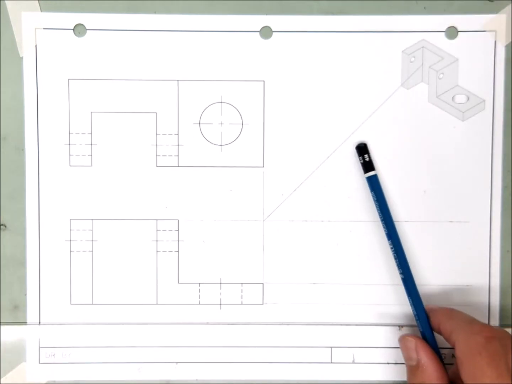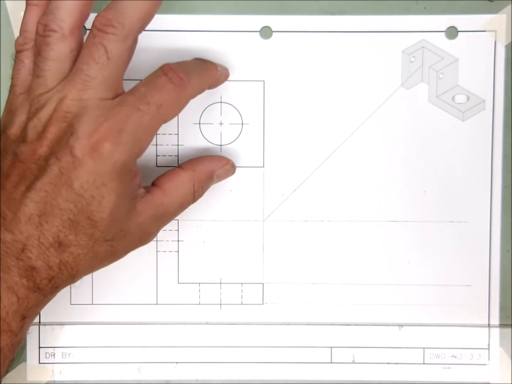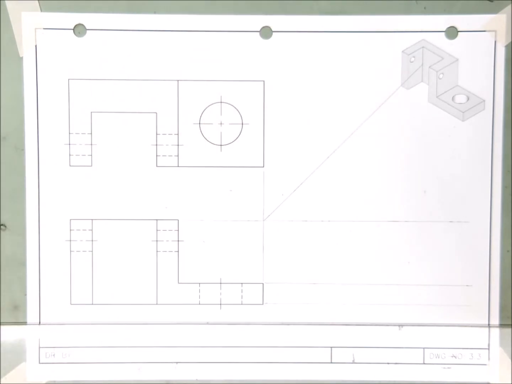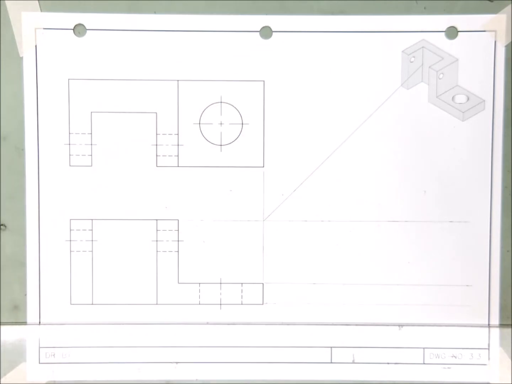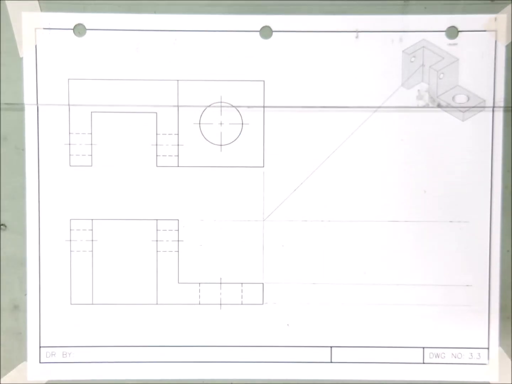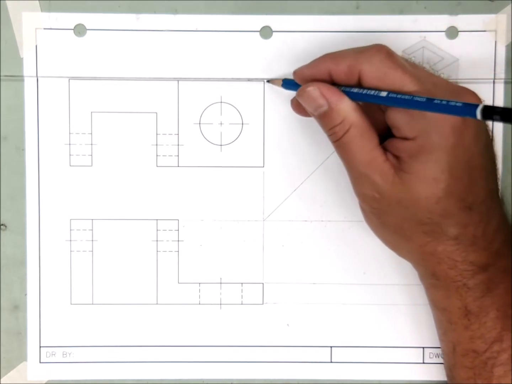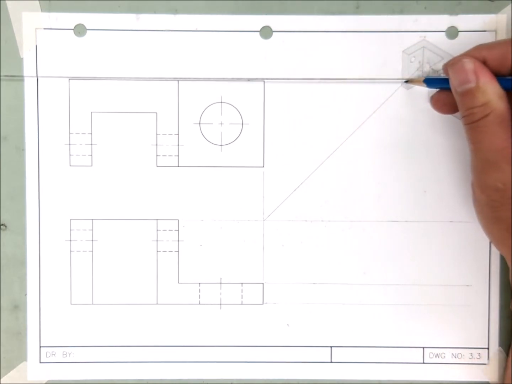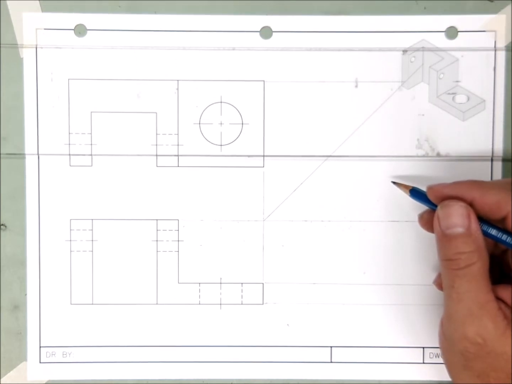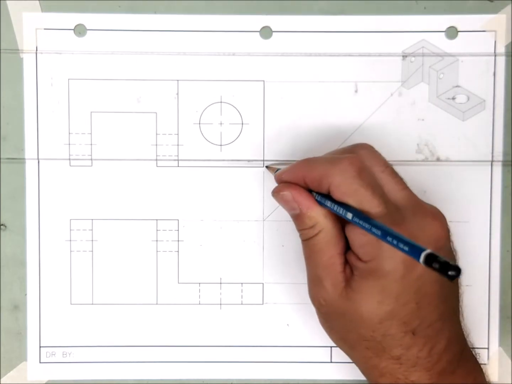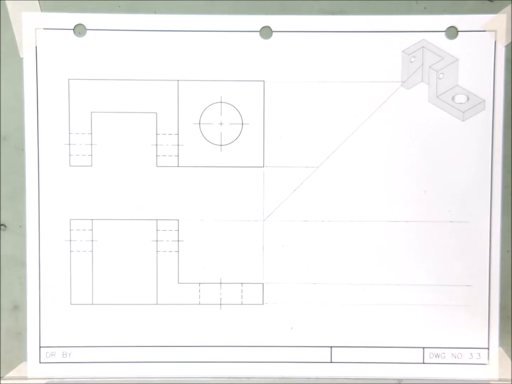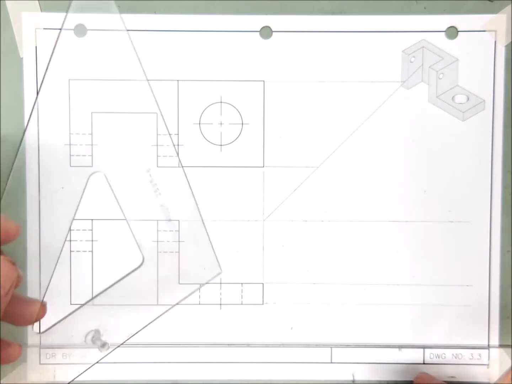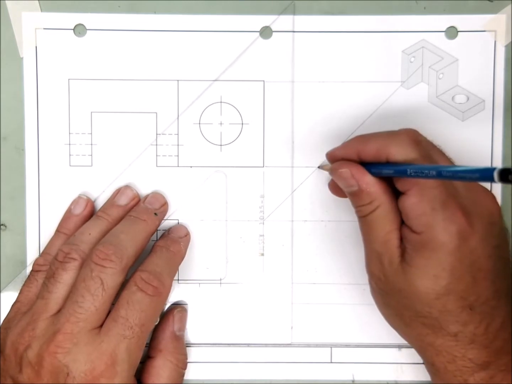This is our miter line. That's the line we're going to use to bend the corner to take sizes from the top view into the right side view. So with that miter line in place, I'm going to go in. I'm going to project that corner over to the miter line. I'm going to project this corner over to the miter line. And then I'm going to come down.